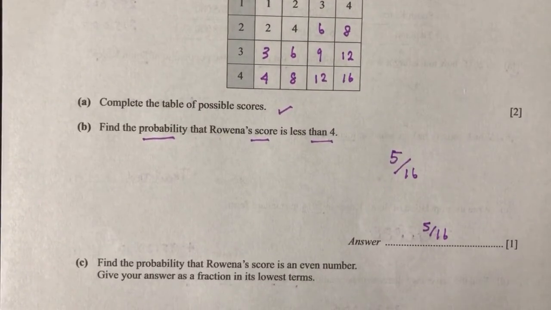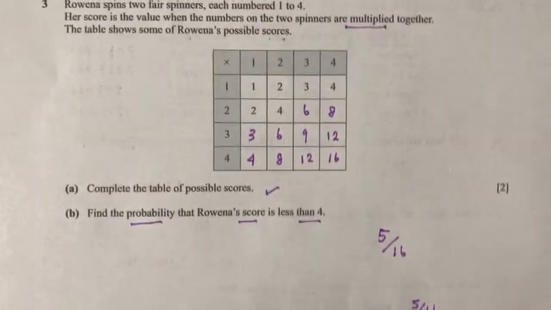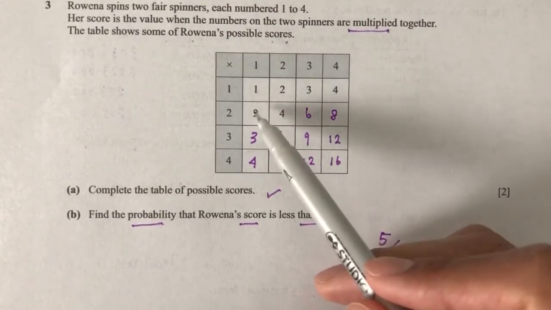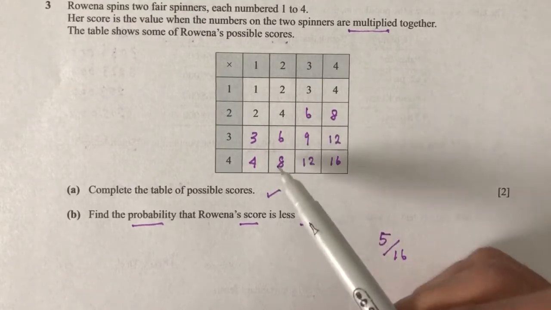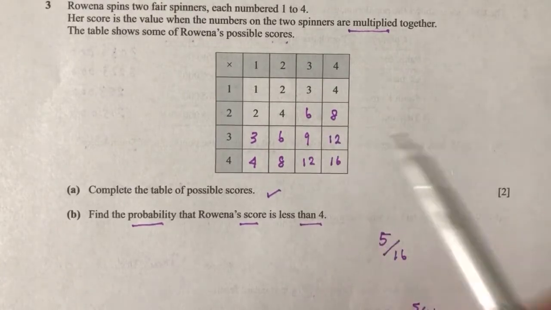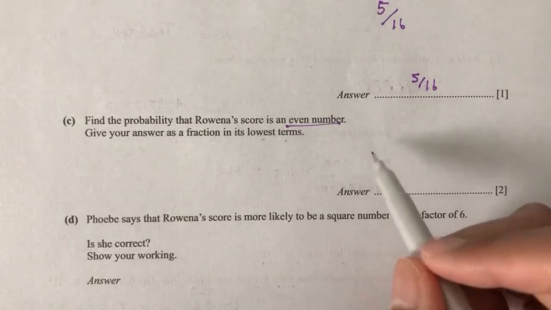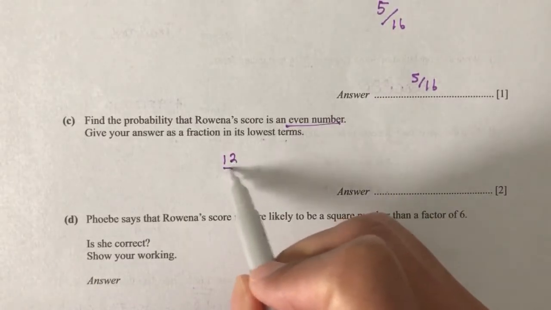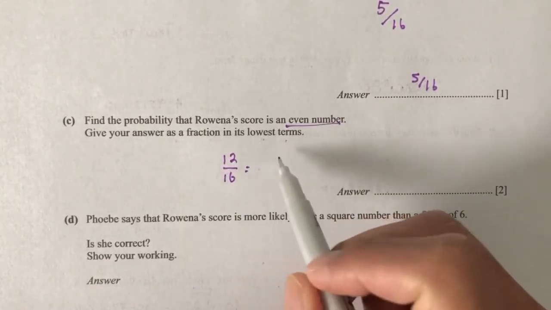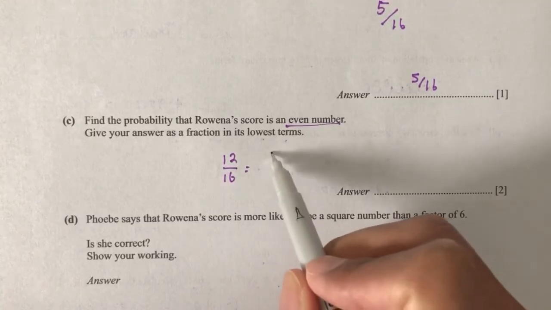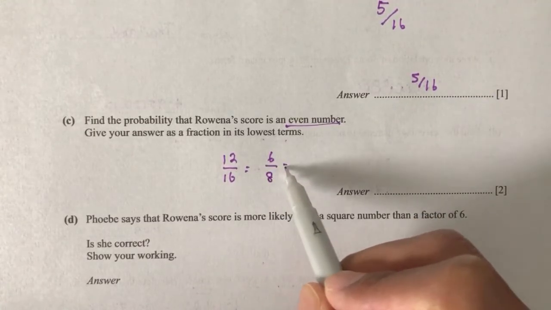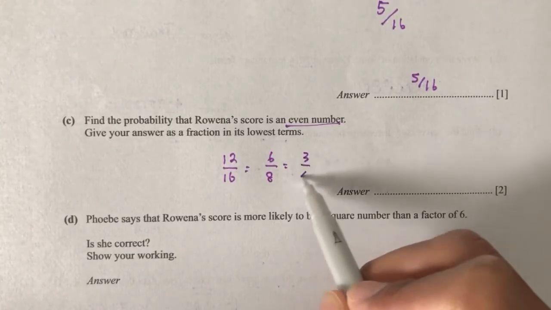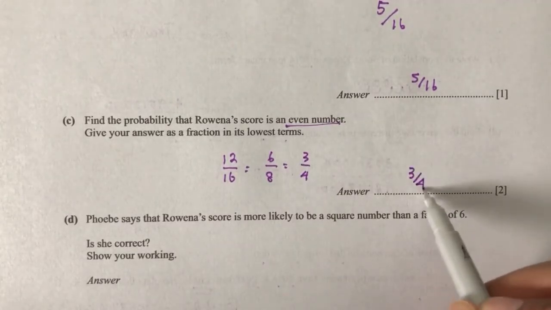Now for C, find the chance that Rowena's score is an even number. Let's count the even numbers: 1, 2, 3, 4, 5, 6, 7, 8, 9, 10, 11, 12. So 12 numbers are even. So it will be 12 out of 16. Divided by 2, we have 6 over 8. Divided by 2 again, we have 3 over 4. Your answer will be 3/4.